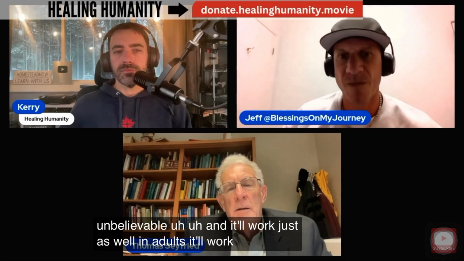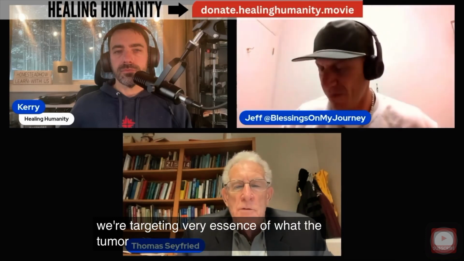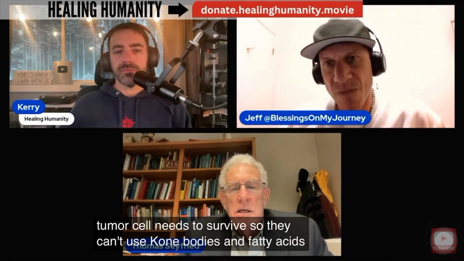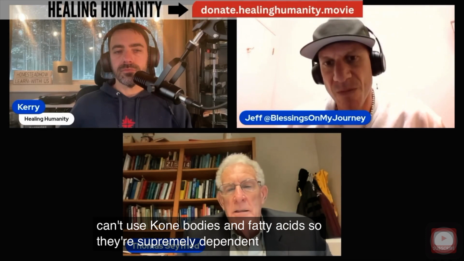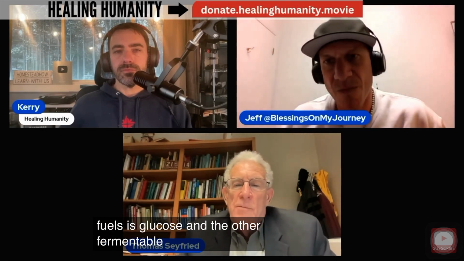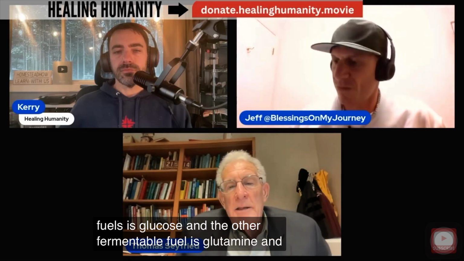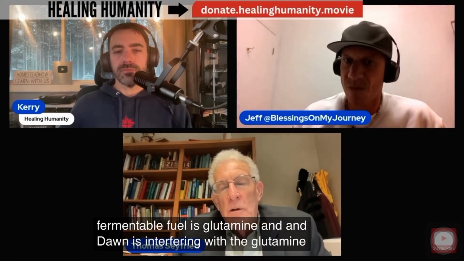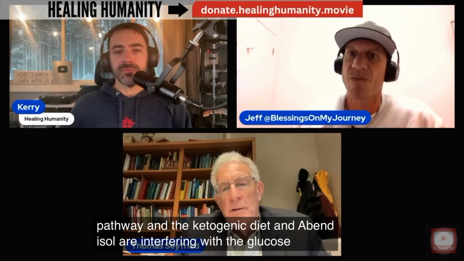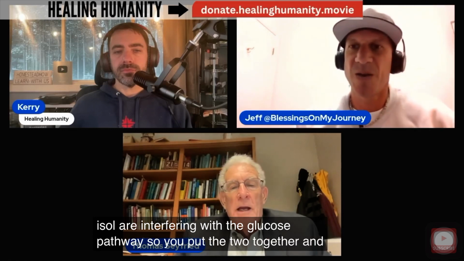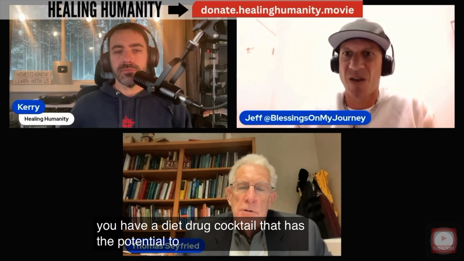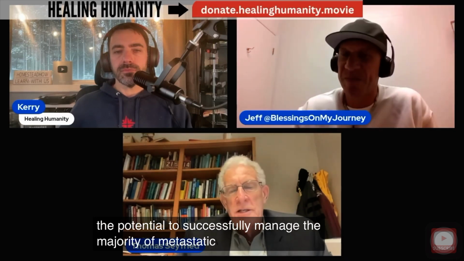It'll work because we're targeting the very essence of what the tumor cell needs to survive. They can't use ketone bodies and fatty acids, so they're supremely dependent on fermentation. One of the fermentable fuels is glucose, and the other fermentable fuel is glutamine. DON is interfering with the glutamine pathway, and the ketogenic diet and mebendazole are interfering with the glucose pathway. So you put the two together, and you have a diet drug cocktail that has the potential to successfully manage the majority of metastatic cancers.